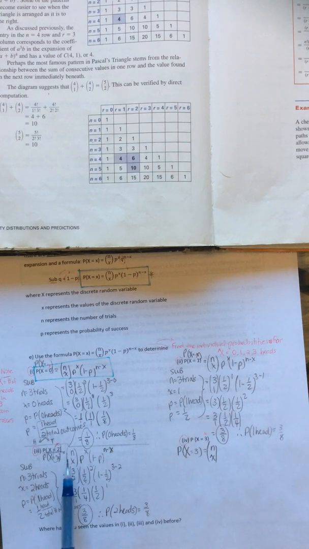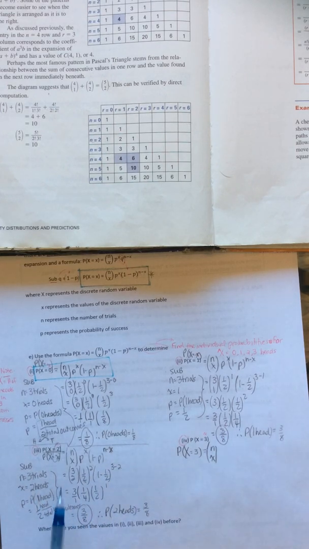So I subbed in n for 3, little x is 2 because 2 is in the brackets there. P is the probability of 1/2, x is the value of 2 heads, 1 minus p, where p is 1/2, n is the number of trials, which is 3, x is the number of heads, which is 2.